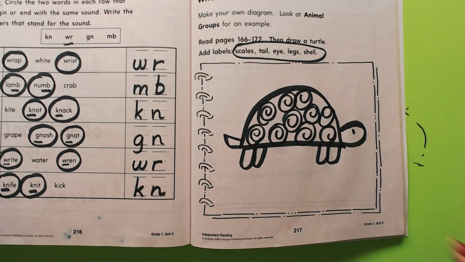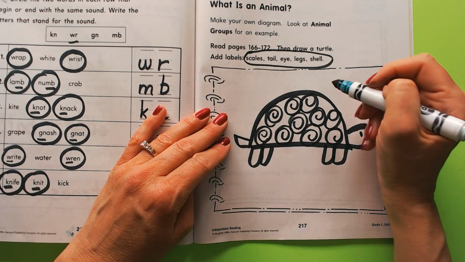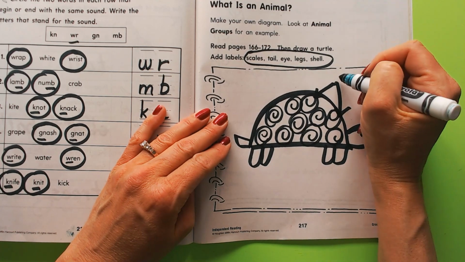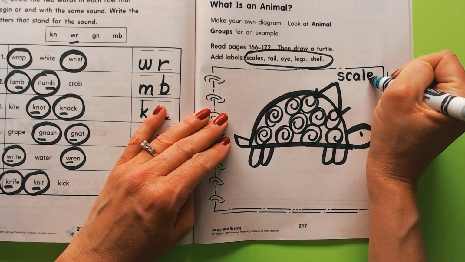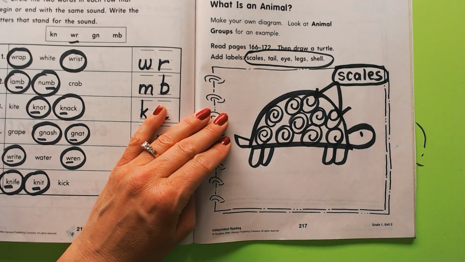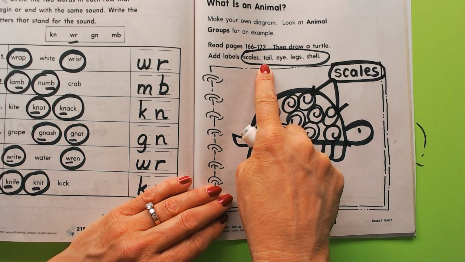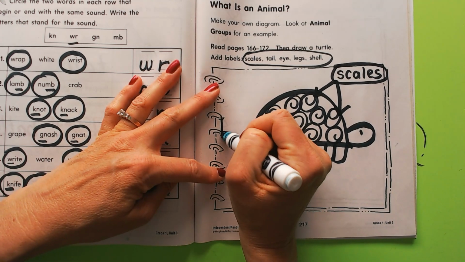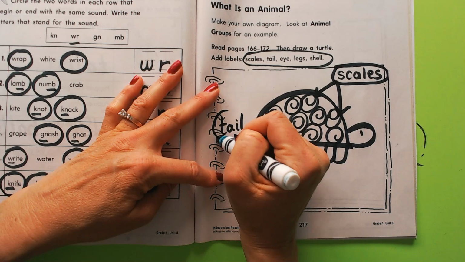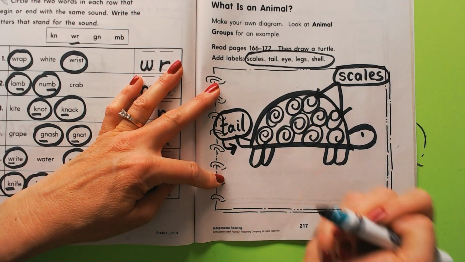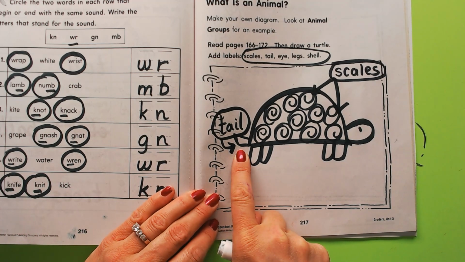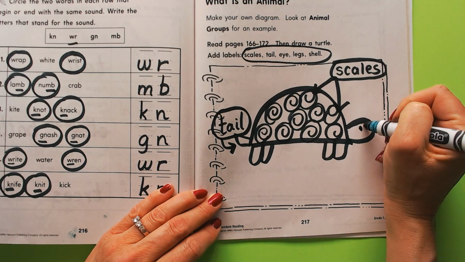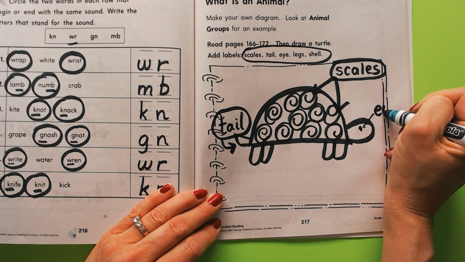Okay, now we have to label it. Scales. I think for me, I'm going to make two arrows to two scales. Scales. And put a circle just like the book did. Now let's label the tail. Here is the tail. I'm going to write tail and put a circle around it and maybe a little arrow. Now everyone knows that that is the tail. Eye. Here's the eye. So I'm going to make the arrow go like this and put the word eye.